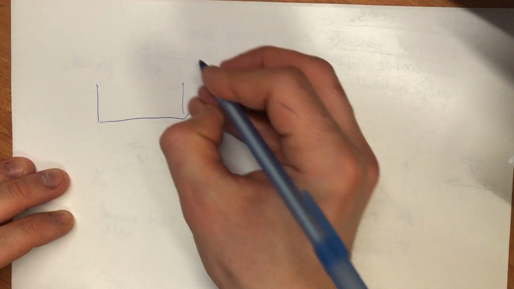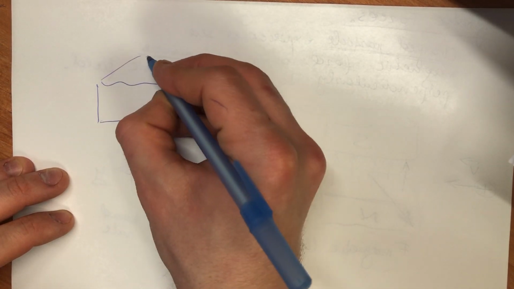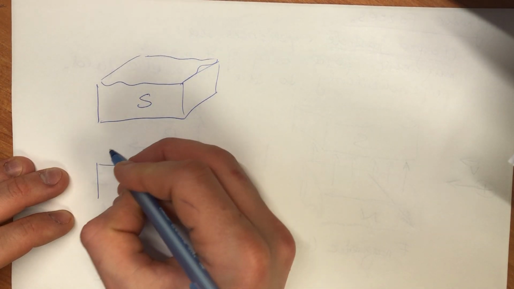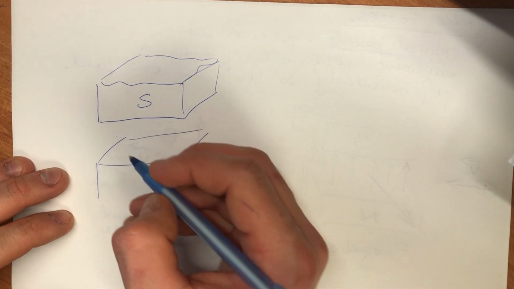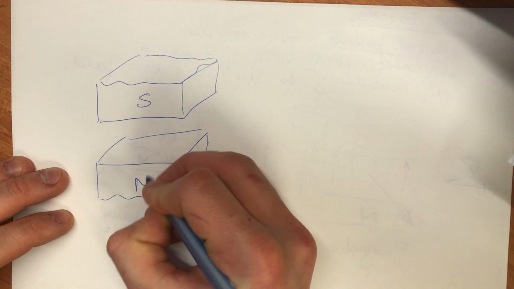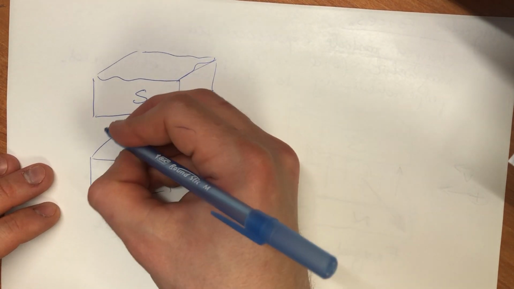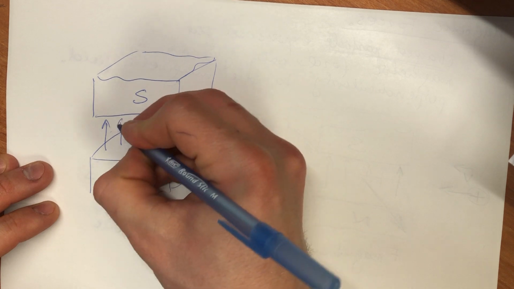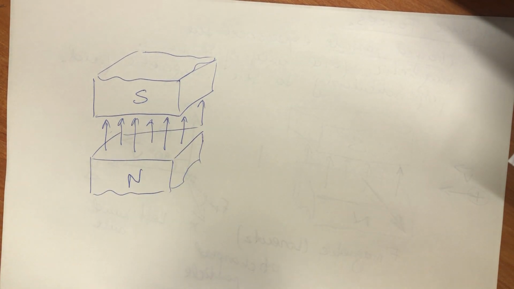So if we have S and N, now we have a magnetic field that is going in the same direction, but in this case we have a wire with the current.